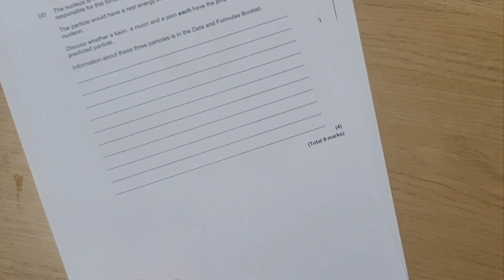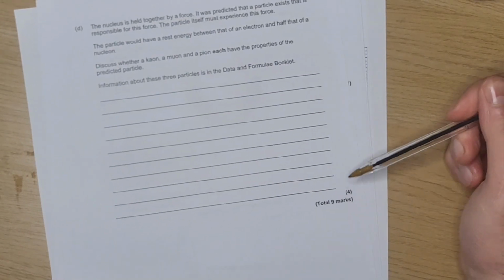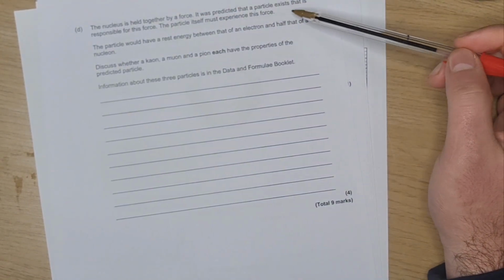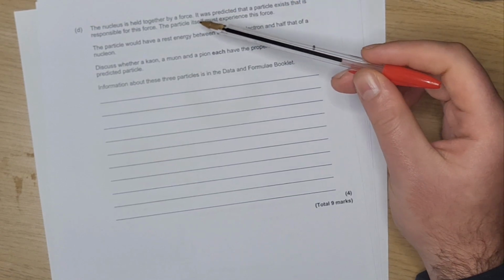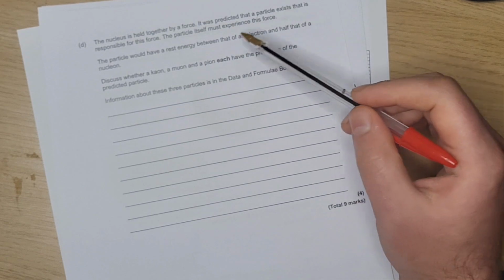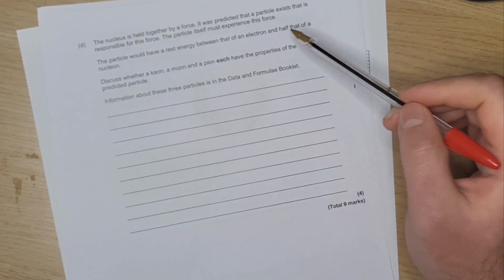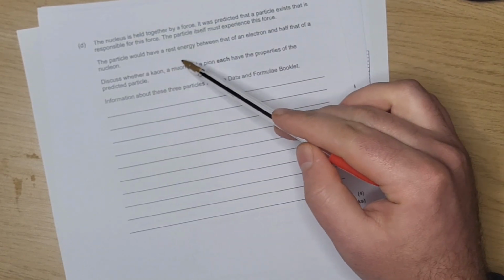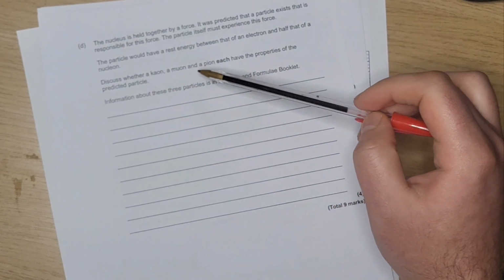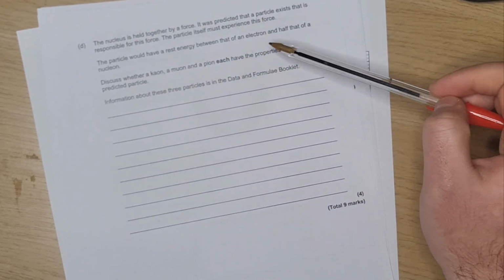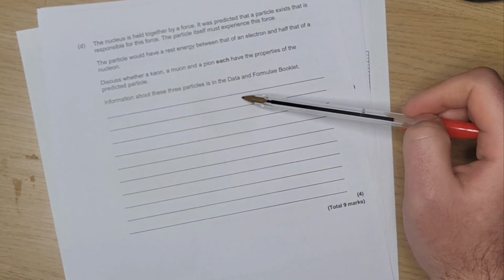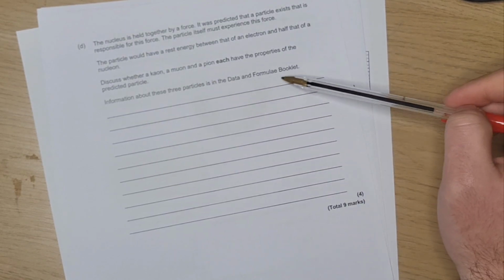Okay, and that brings me on to the last one, which is a 4-mark question, right? The nucleus is held together by a force. It was predicted that a particle exists that is responsible for this force. The particle itself must experience this force, right? So we've got some factors starting to come in that we need to make sure we tick off. The particle would have a rest energy between that of an electron and half of a nucleon. Discuss whether a kaon, a muon, and a pion each have the properties of the predicted particle. Information about these 3 particles is in the data and formula booklet.